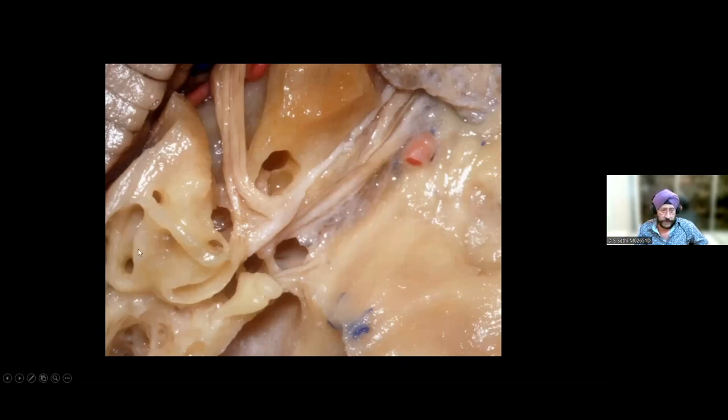lateral semicircular canal. Now, out here is the posterior semicircular canal, and this is the crus commune formed by the non-ampullary end of the superior semicircular canal and the non-ampullary end of the posterior semicircular canal. And this is the ampullary end, which is going inferior.